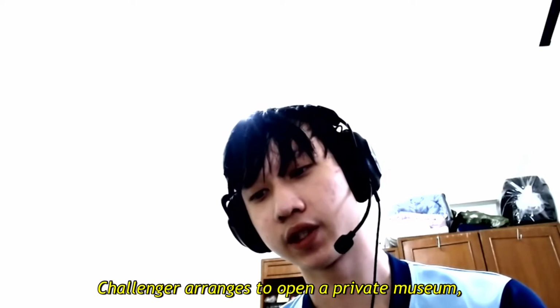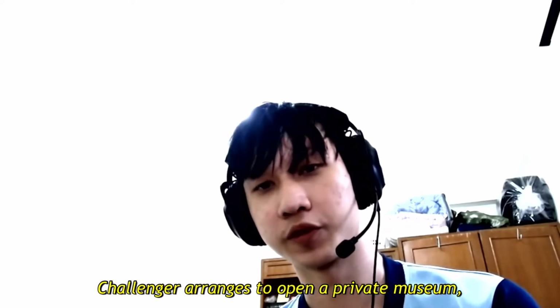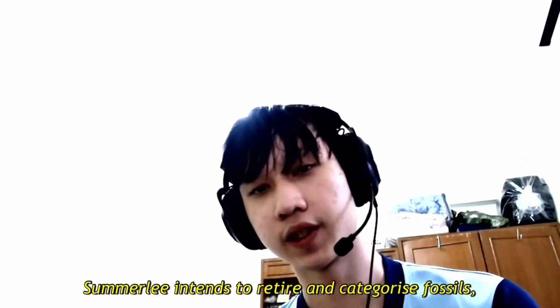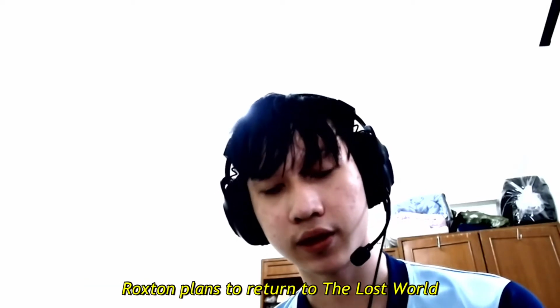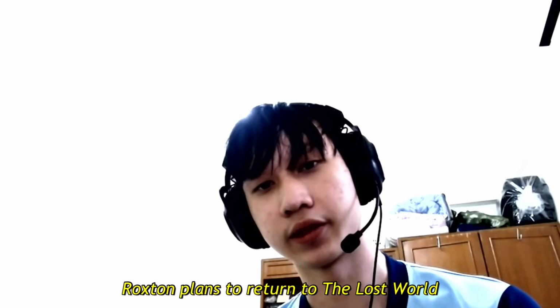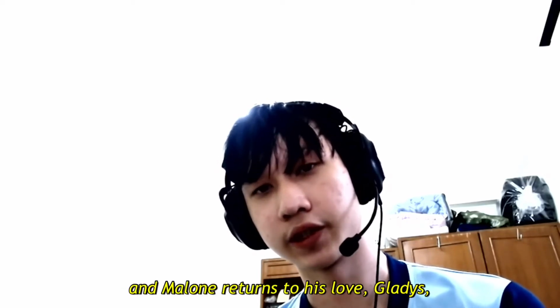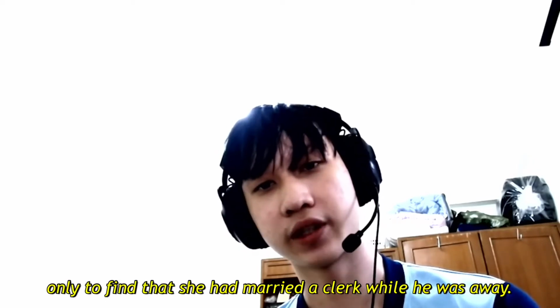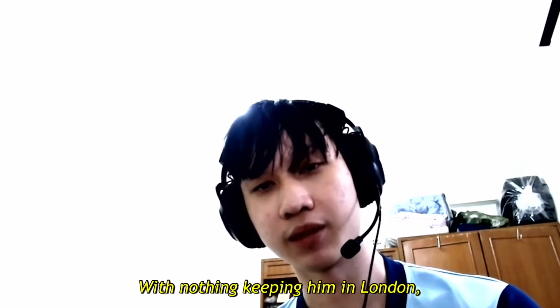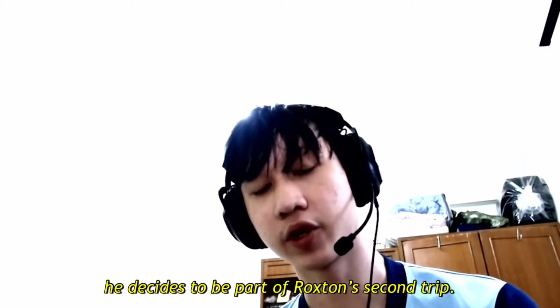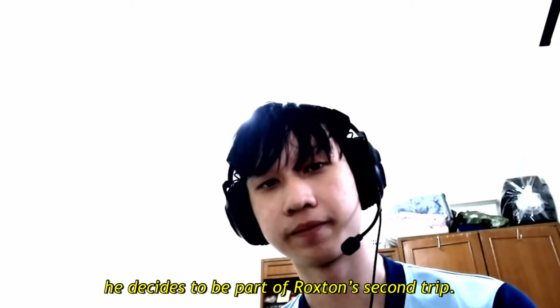Challenger arranges to open a private museum. Summerlee intends to retire and go categorizing fossils. Roxton plans to return to the Lost World. And Malone returned to his love, Gladys, only to find out that she'd married a clerk while he was away. So with nothing keeping him in London, he decides to be part of Roxton's second trip.